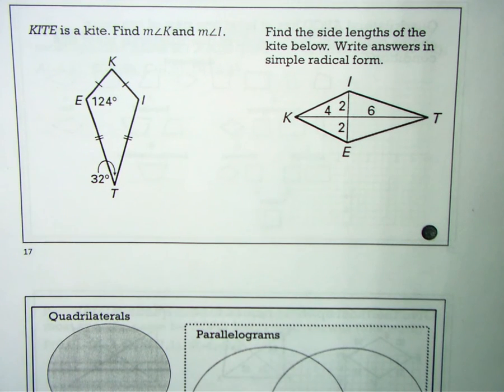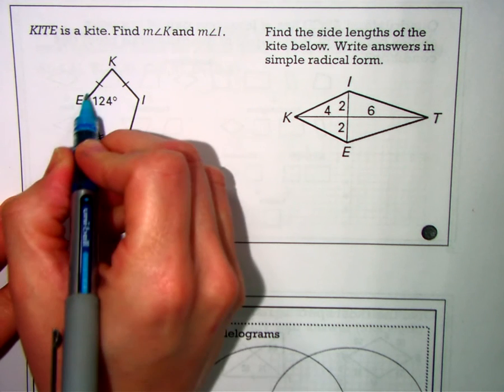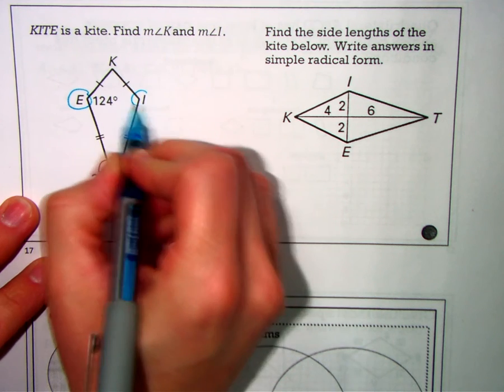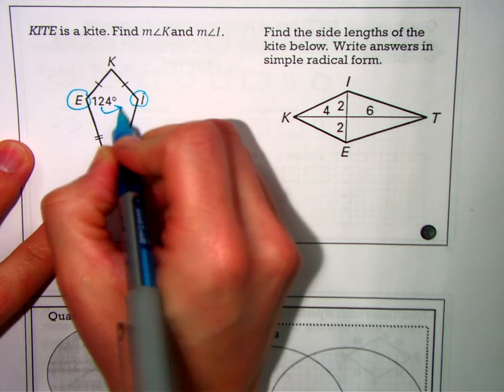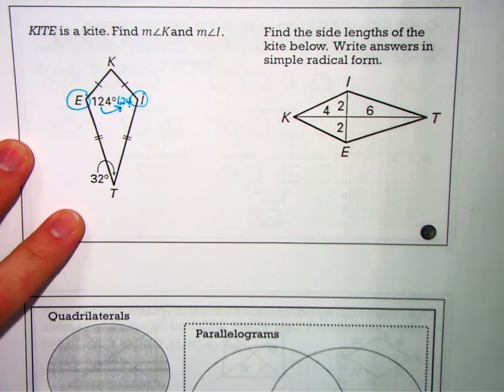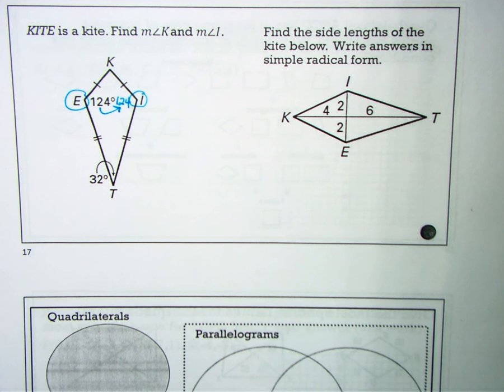So the first one is the angle measures. The second one is with side lengths. We'll get to each one individually. But with the angle measures, the number one thing you need to remember is that these two angles here are equal to each other. Okay? So if this one is 124, then this one is 124. If you can remember that, that's pretty much the only thing you need to know.